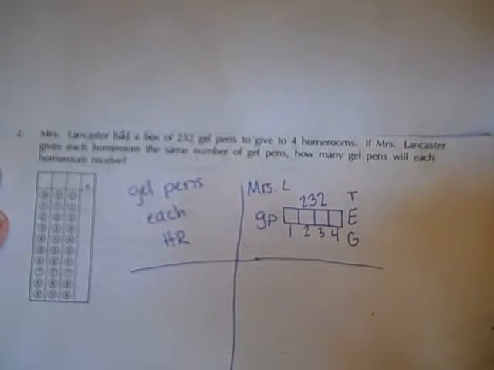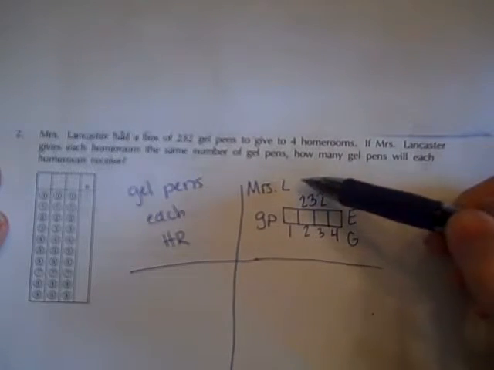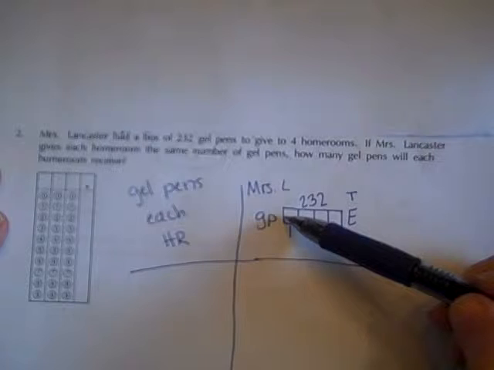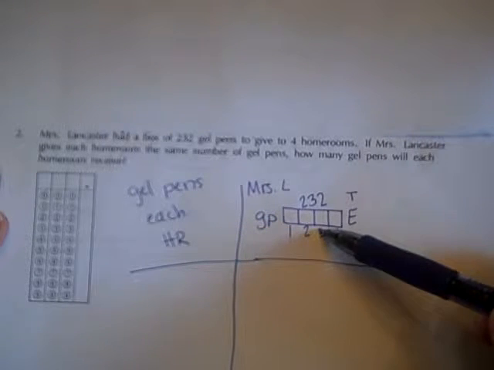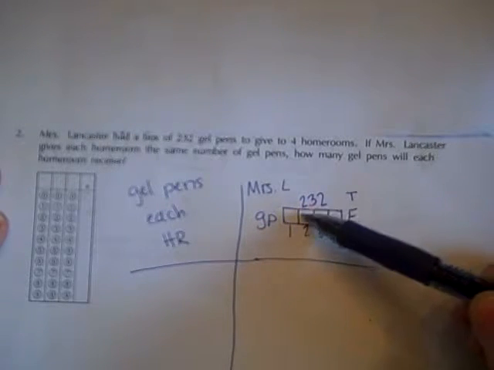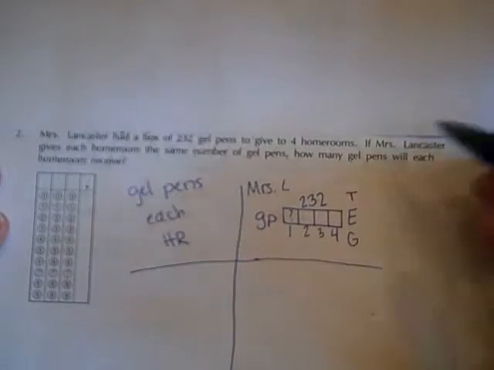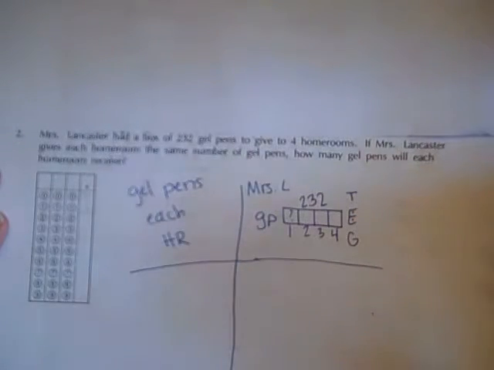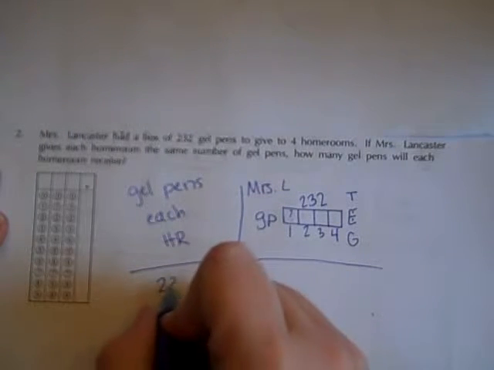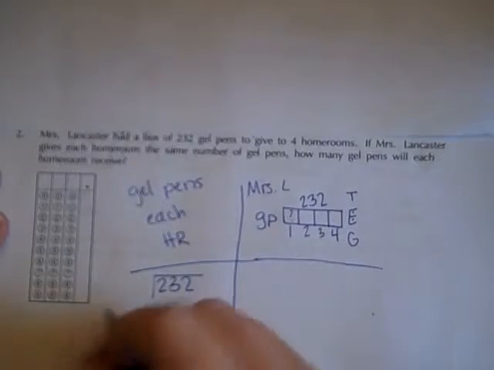If Miss Lancaster gives each homeroom the same number of gel pens, how many gel pens will each homeroom receive? So she starts out with 232, and she's going to give some to this class, some to this class, some to this class, and some to this class. So she's going to share them until she runs out of gel pens, and that is called division. Also, if we're looking for our each, we're going to be dividing, if you remember that little trick. So we have 232 divided by 4.